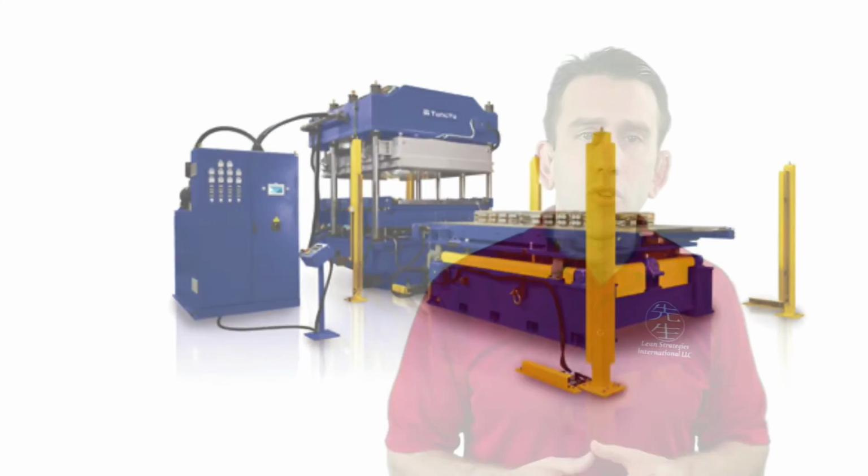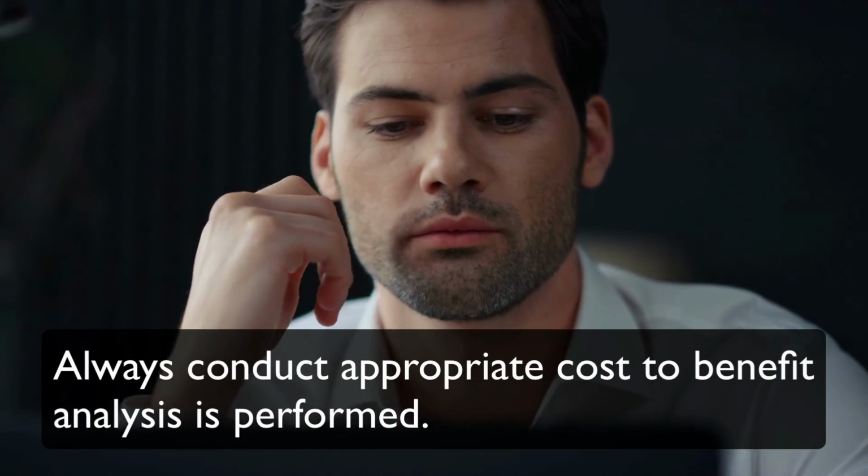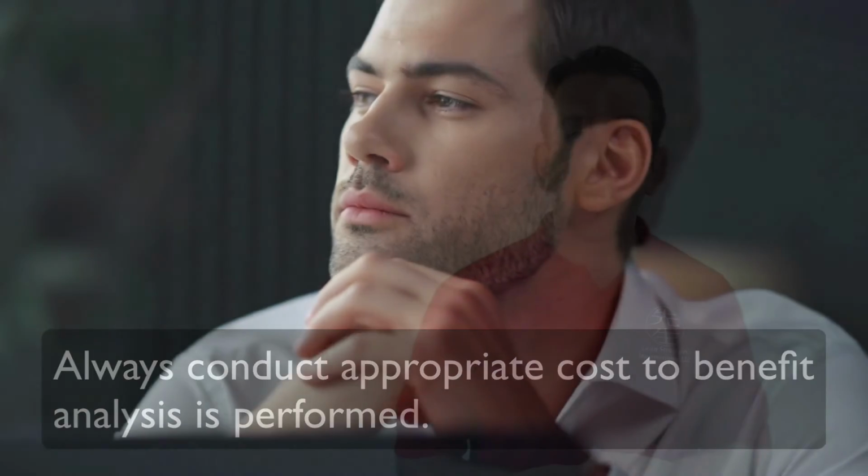As you make decisions on what to mechanize and what not to mechanize, be sure that appropriate cost-to-benefit analysis is performed. Mechanization will in many cases require an investment and may not be worth the amount of improvement you will get. So, be sure that you put hard work and determination into your improvements before you mechanize.